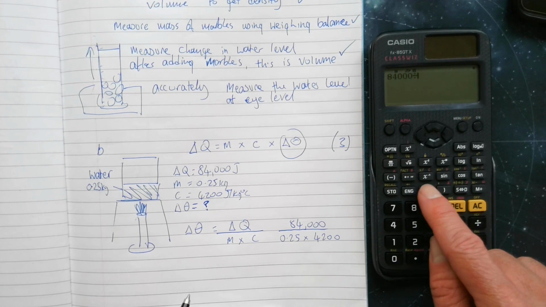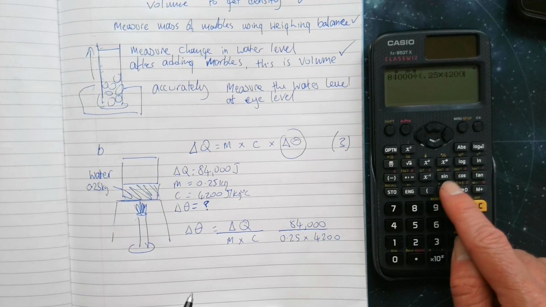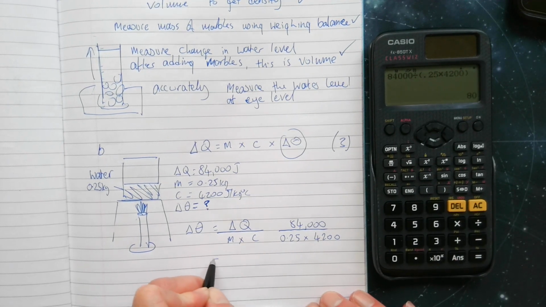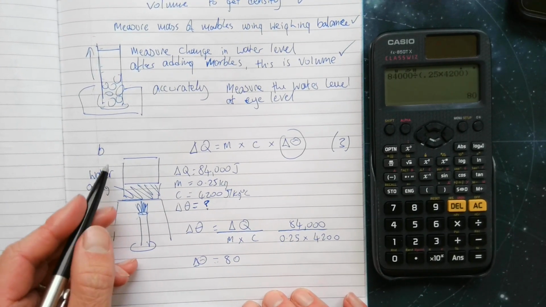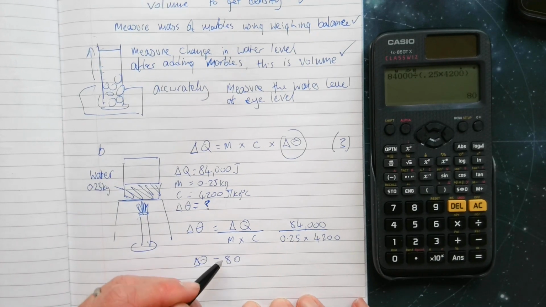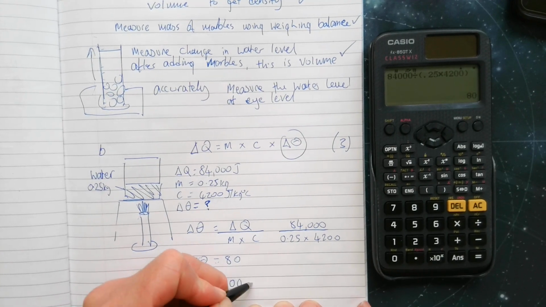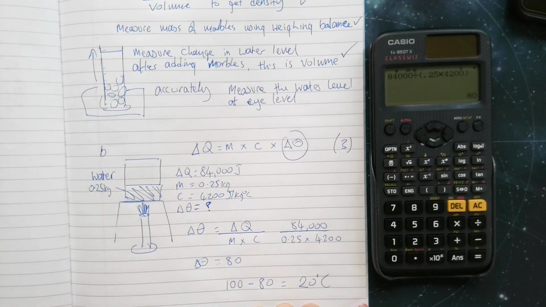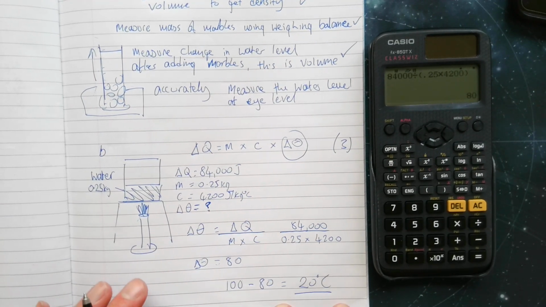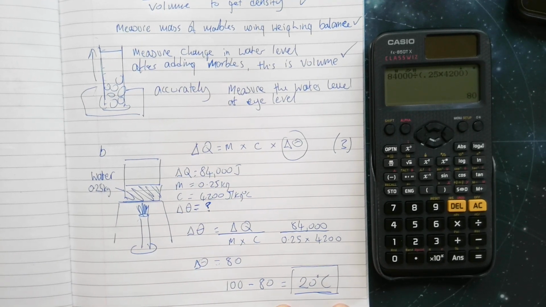84,000 divided by 0.25 times 4,200, and that's going to give us 80. So that's the change in temperature. We were told, if you remember, that we're boiling the water, so the water was heated to 100 degrees. If the temperature changed by 80, then that tells us our final answer: what was the temperature of the water before? Well, it was room temperature, we were told, but specifically it is 20 degrees. Okay.